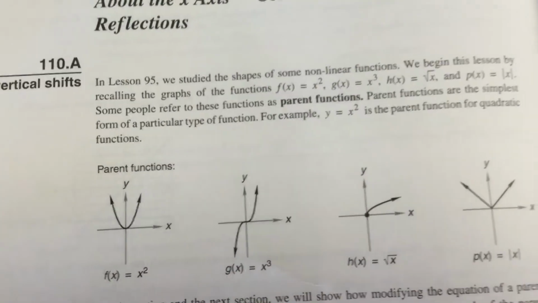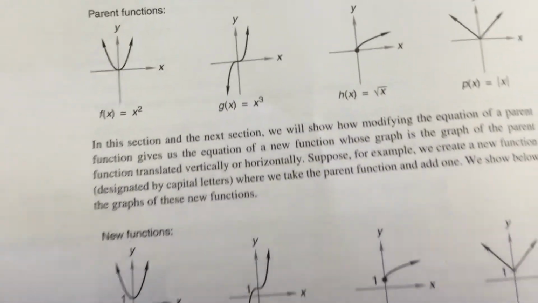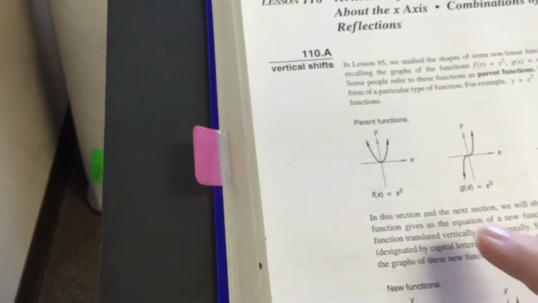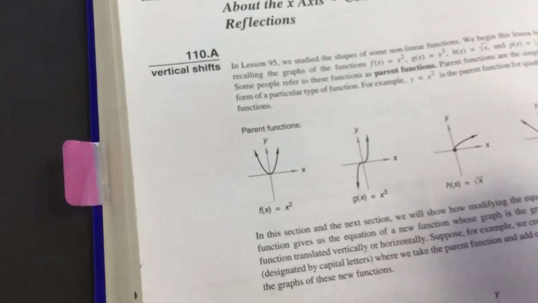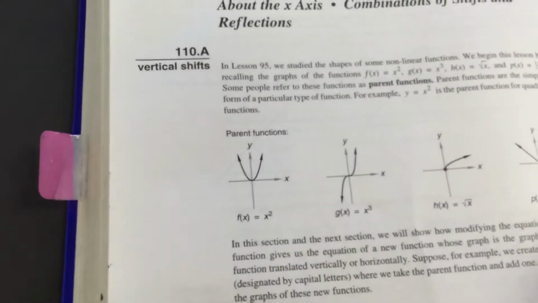And if you recall, a while back, we talked about the 4 different kinds of functions and how they each have a shape. And so we have the quadratic, the cubic, the square root, and the absolute value ones.